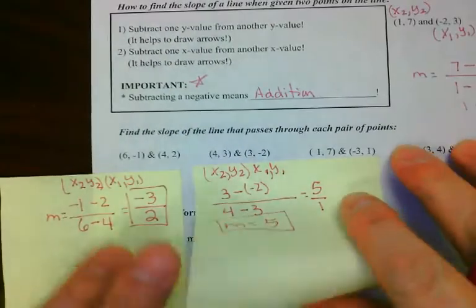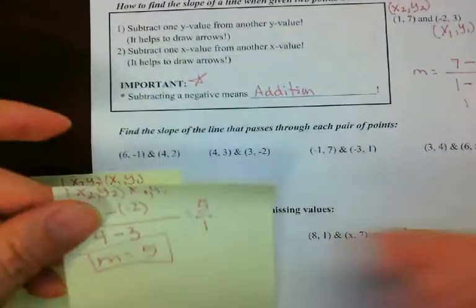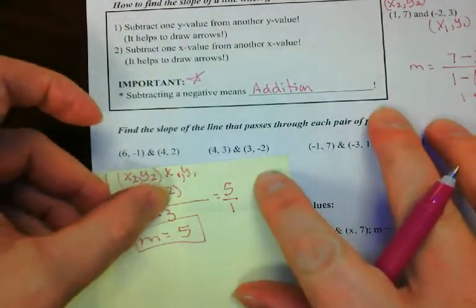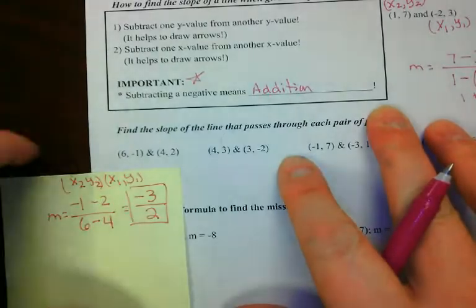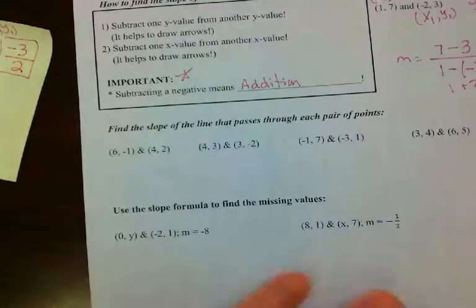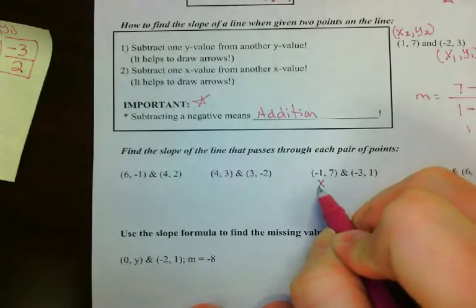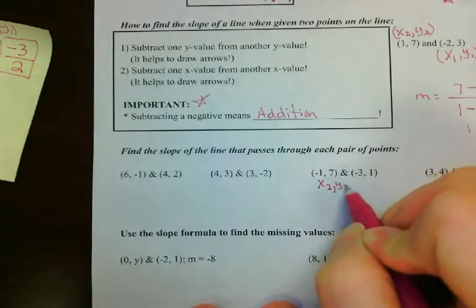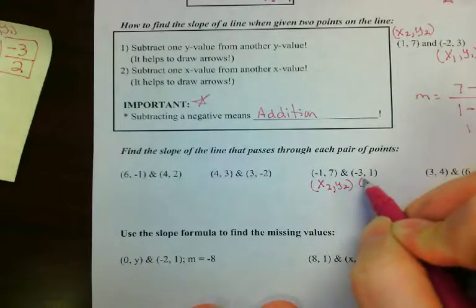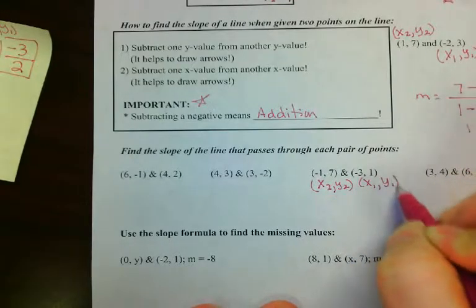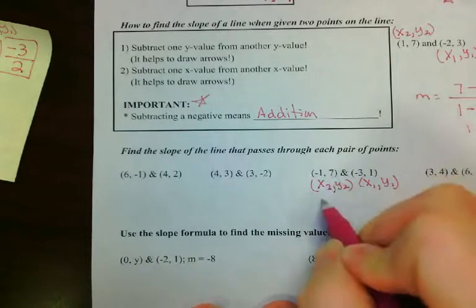Alright, the next problem. For this problem, again, I'm going to use this as my x2, y2, and this as x1, y1. Let's solve this.